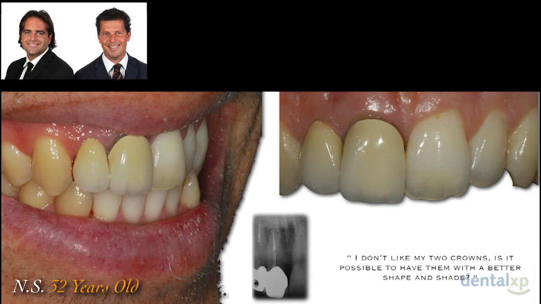We have a gray color in the critical aesthetic interface between the teeth and the gingiva. We have a canting of the dental midline. We have these 2 restorations that are too bulky.